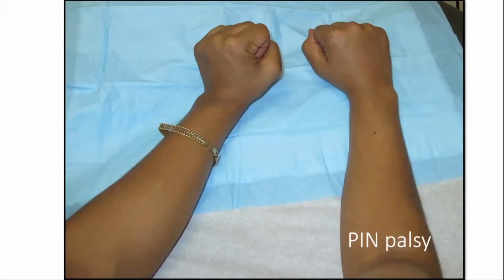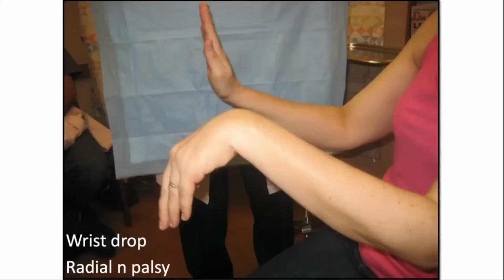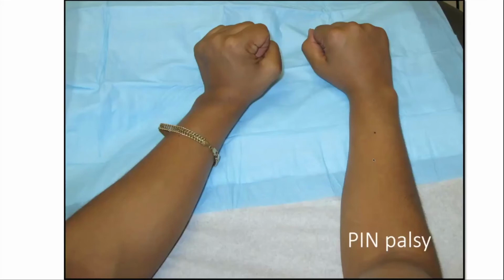Oops, I gave this away. So contrary to this one, on the right side you could see the patient is trying to extend the wrist, but on the left side the extension is complete and central. On the right side, instead of going straight, there is radial deviation this way. So with the radial deviation, it was just a PIN palsy. It's not a complete radial nerve palsy.